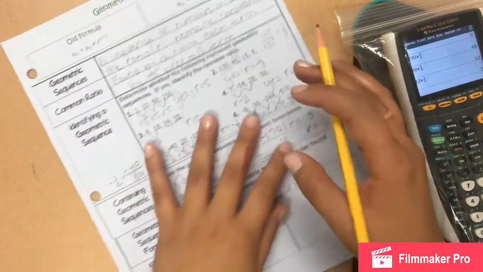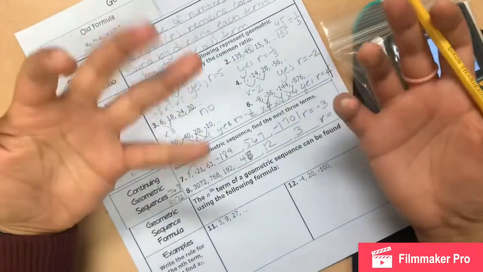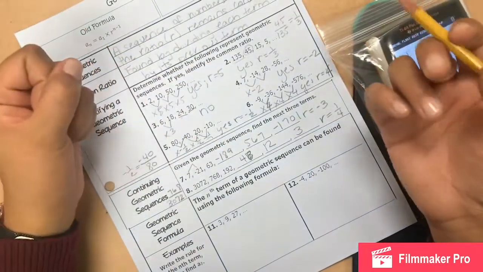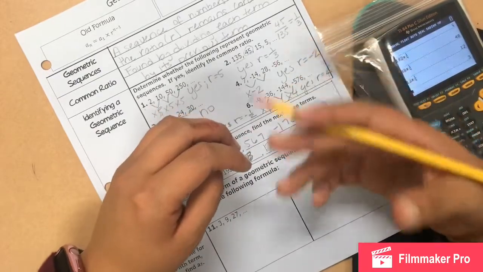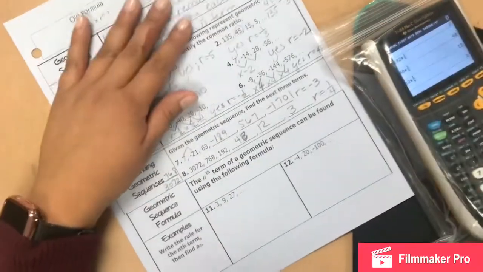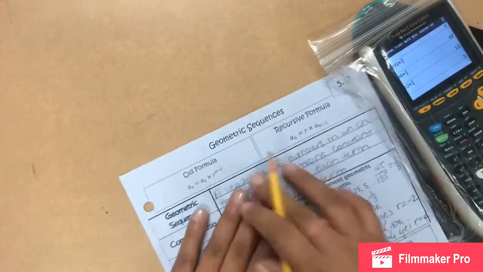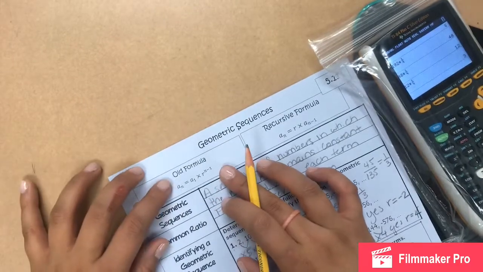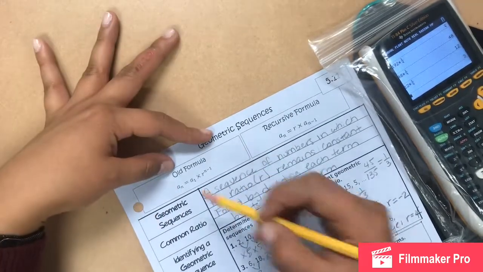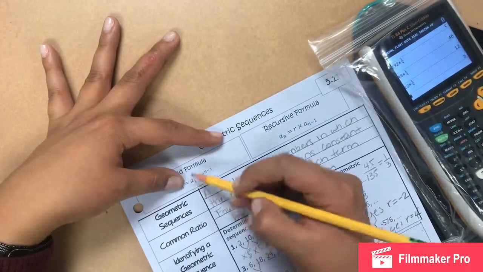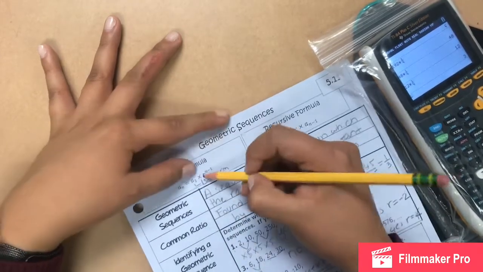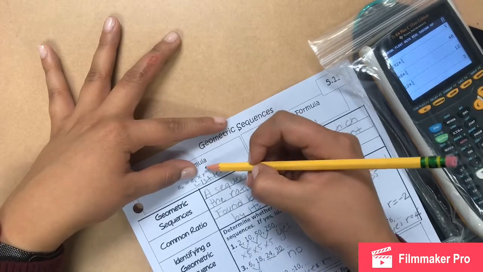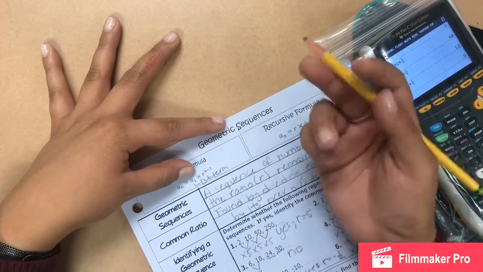But when it starts getting a little tricky is what if they want me to find the 100th term or the 1,000,000th term? So I definitely don't want to be multiplying over and over again to figure out what that term is. So we are going to use what we call the explicit formula. Okay, so our formula is a sub 1, which is our first term, times my common ratio raised to the power of n minus 1.